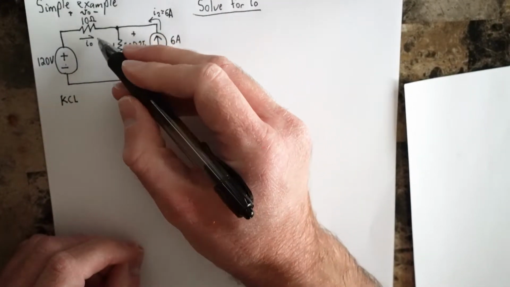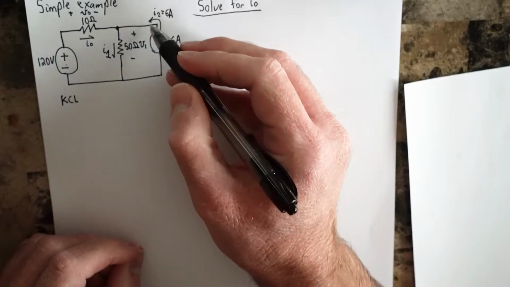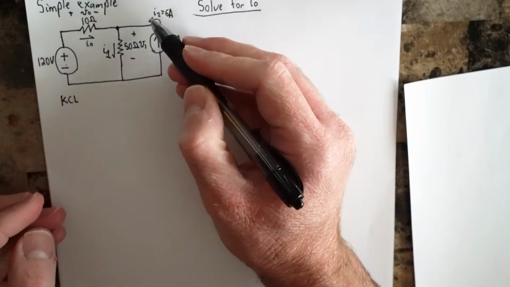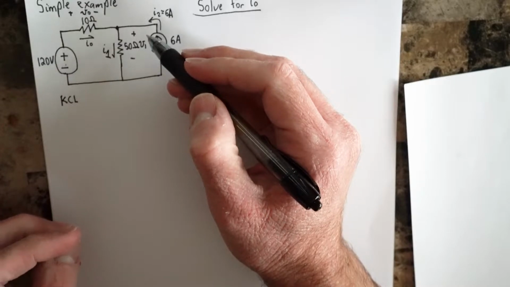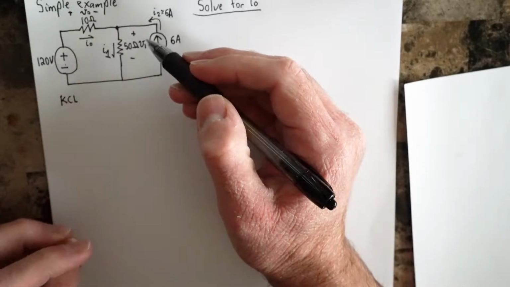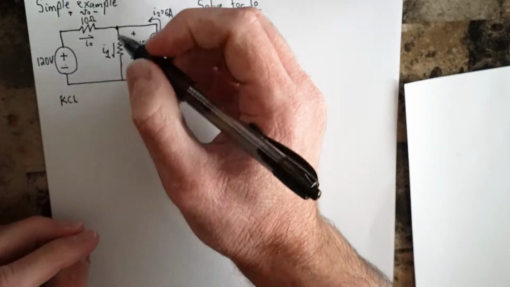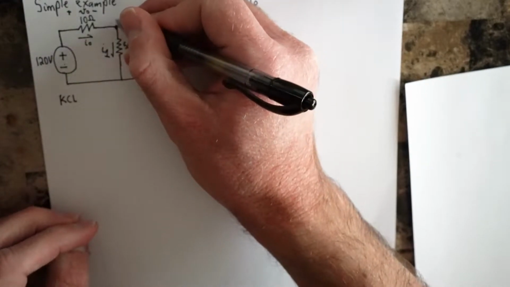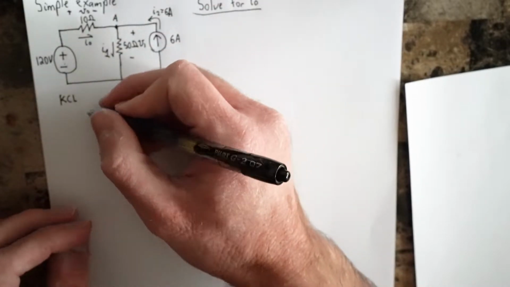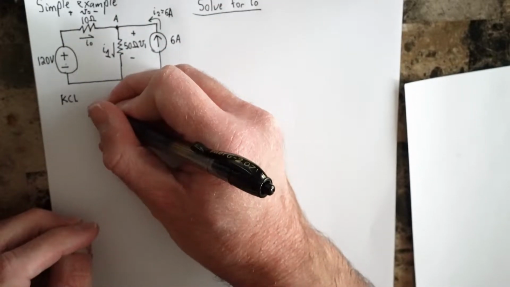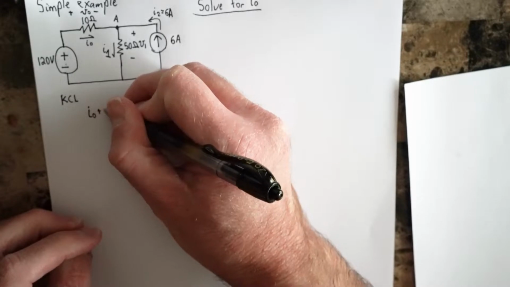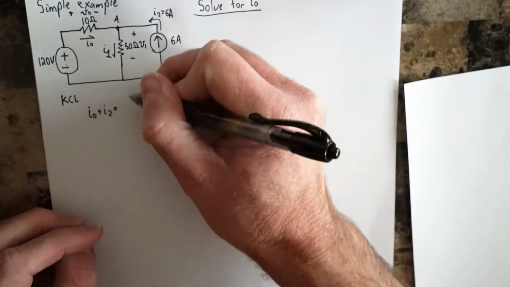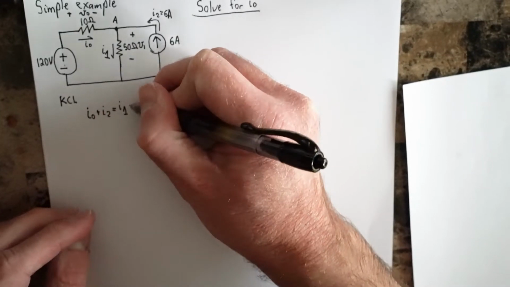And what do we notice here? Well, just by our convention, again, if we were to label all these in different directions, it's okay, it'll all work out in the algebra. But the way I have it written, at this node, let's call this node A, we have I0 plus I2 equaling I1.